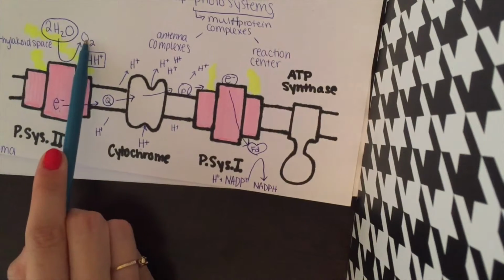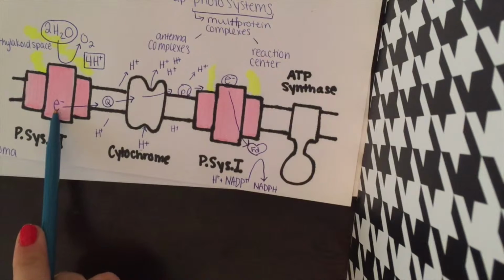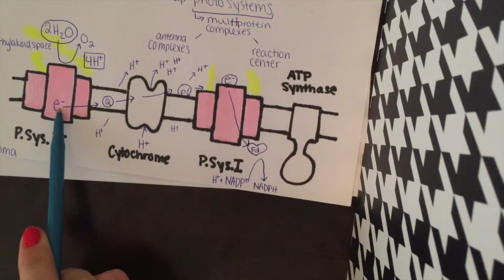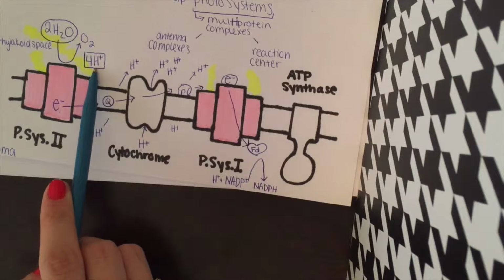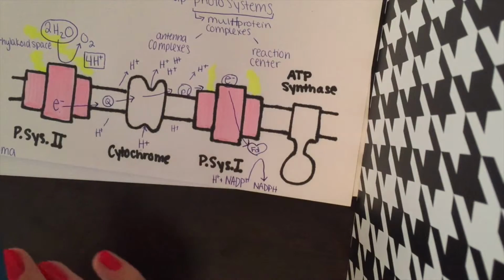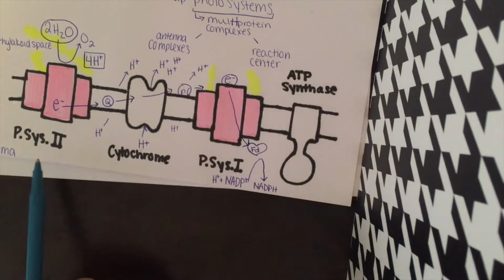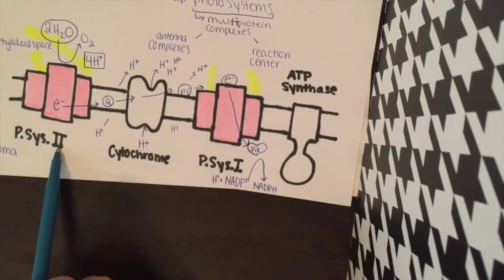So water turns into oxygen, releases an electron into photosystem 2, and releases 4 hydrogen molecules into the thylakoid space. So that's pretty easy. That's all that happens in photosystem 2.